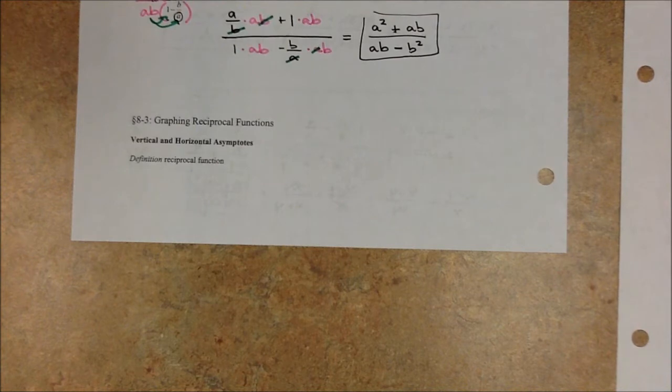So we're going to start talking about vertical and horizontal asymptotes. We've talked a little bit about asymptotes before. Those are the lines that you can get really, really close to, but your graph won't actually touch or cross over that line. So we're going to introduce first the idea of what exactly a reciprocal function is, and it is this.